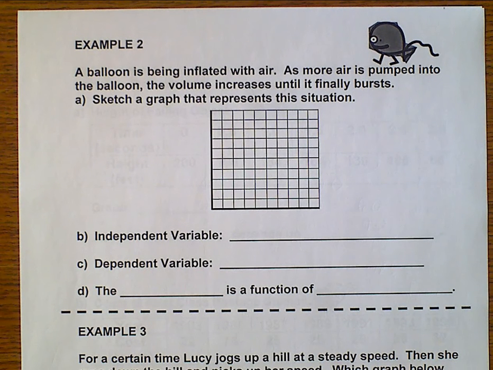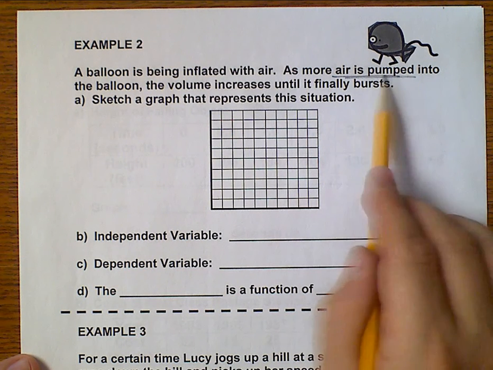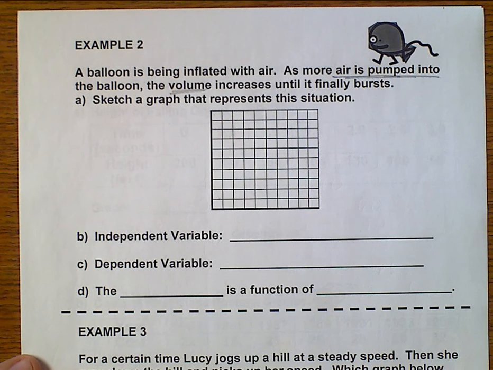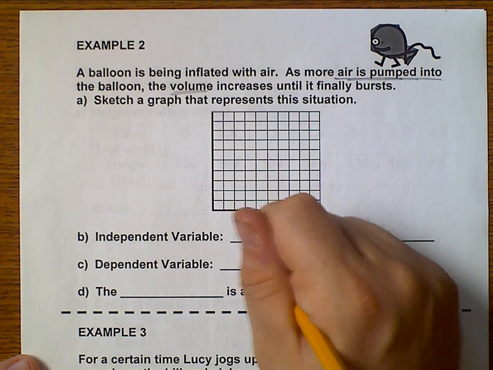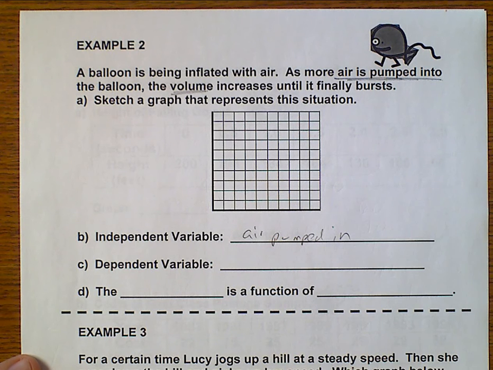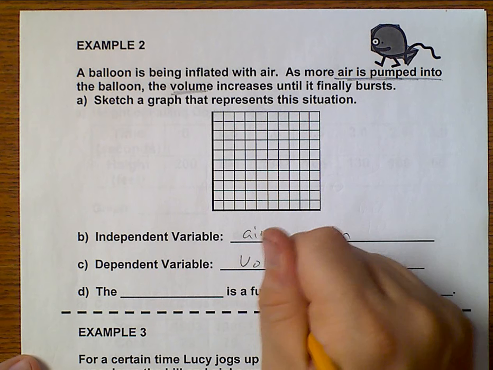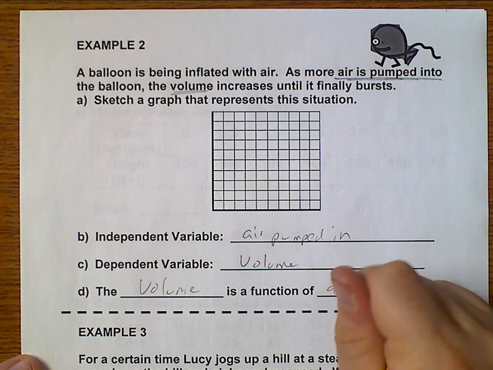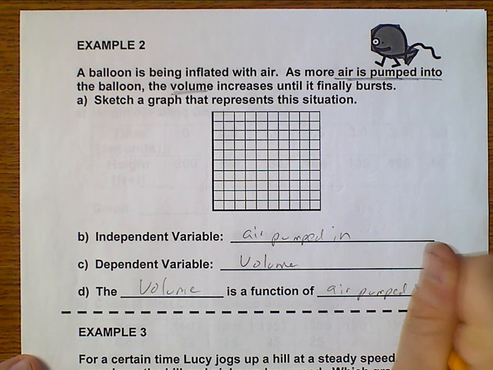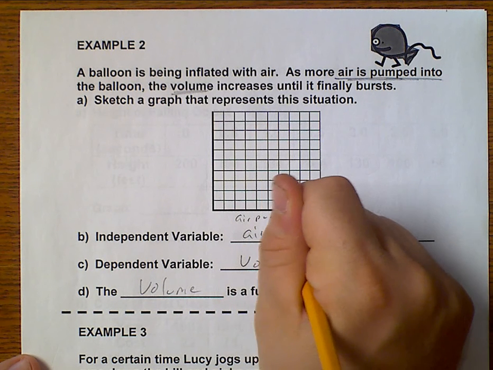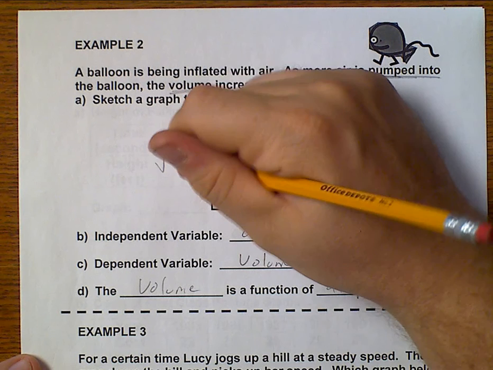So which one do we have control over? Do we have control over how much air is pumped into the balloon or the volume? Well, we can't control the volume directly. We control the air pumped in, and we get the volume. So that means that the volume is a function of air pumped in. So now we label this air pumped in, and over here we put volume.